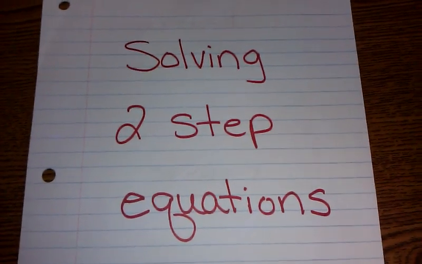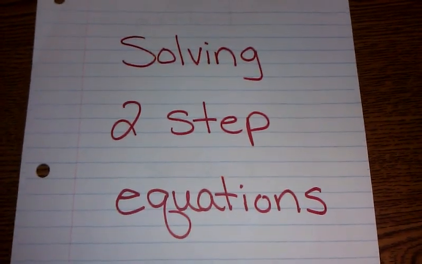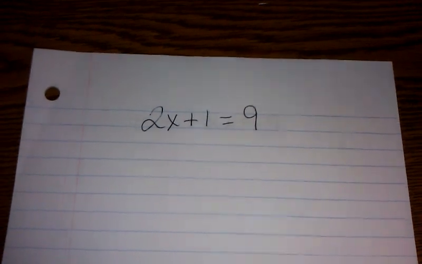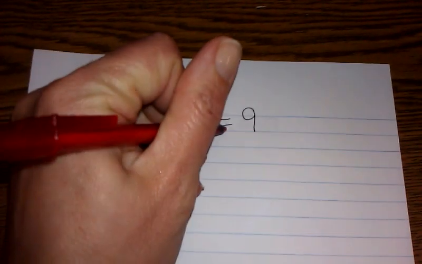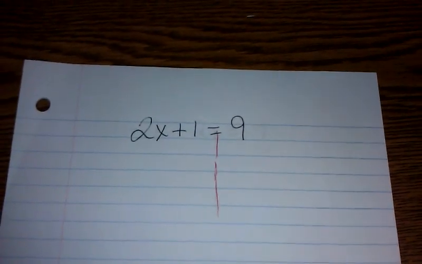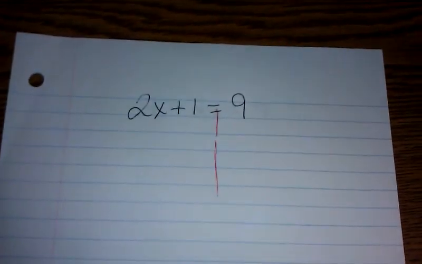In this video, we are going to be solving two-step equations. Here's our first problem. 2x plus 1 equals 9. The first thing I'm going to do is draw a dotted line right here. It's not that you have to. I just do it to try and make sure I know where the equal sign is to balance things out.